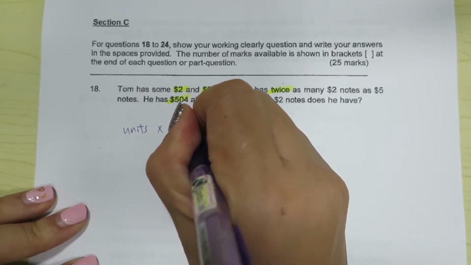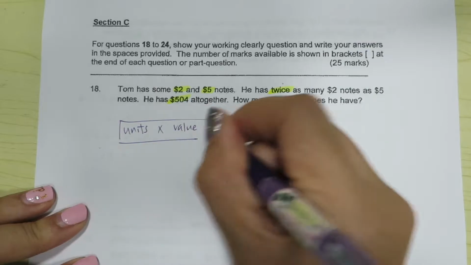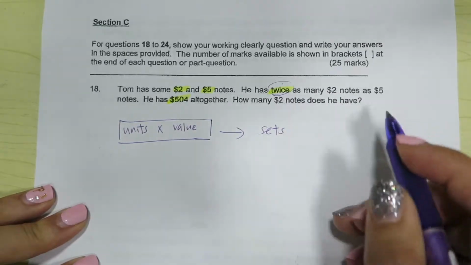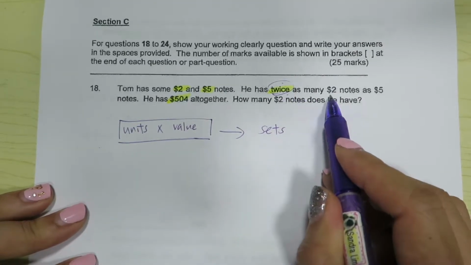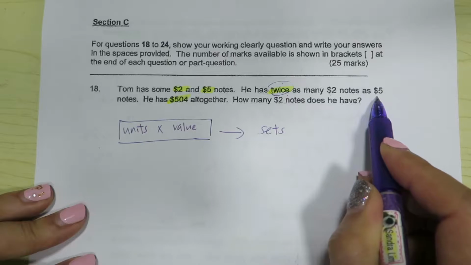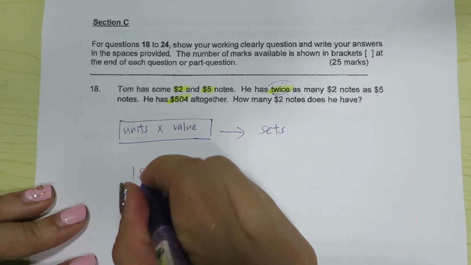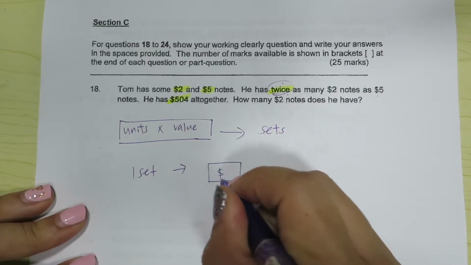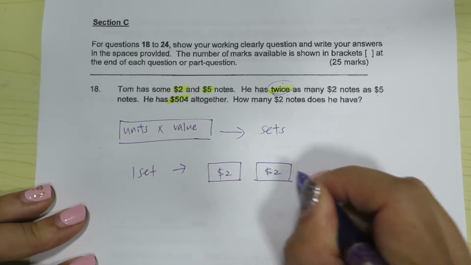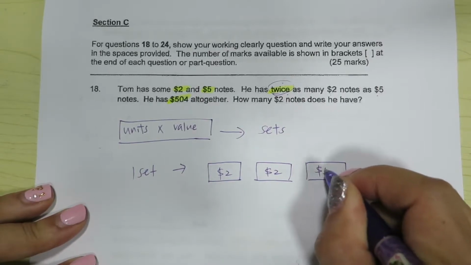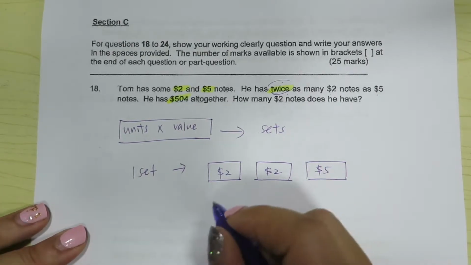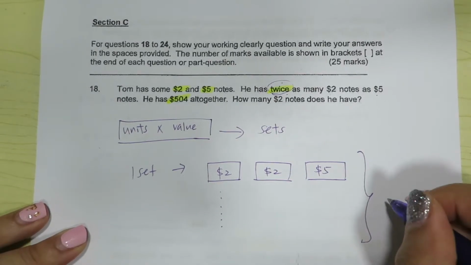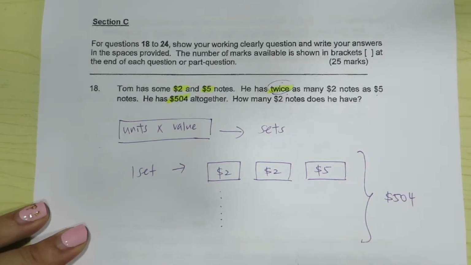So this question, units times value, or you can think of it as sets. So basically what this twice tells us is that for every two $2 notes, there will be one $5 note. So how does one set look like? One set would look like two $2 notes and one $5 note. Okay, so then there are multiple sets of these, and the total value adds up to $504.